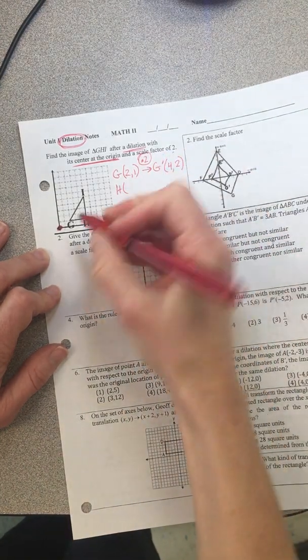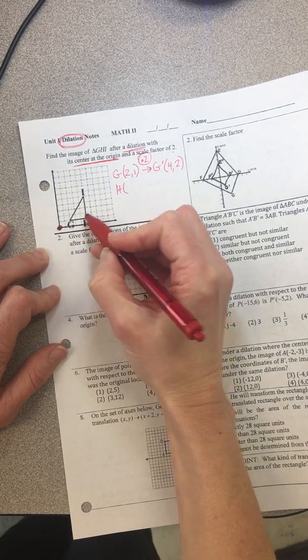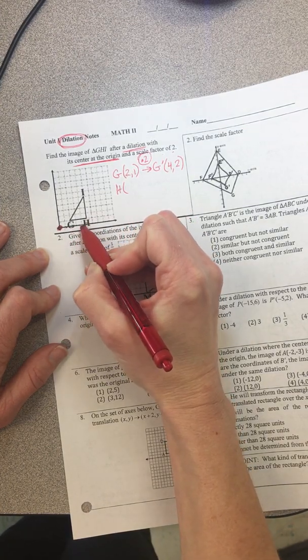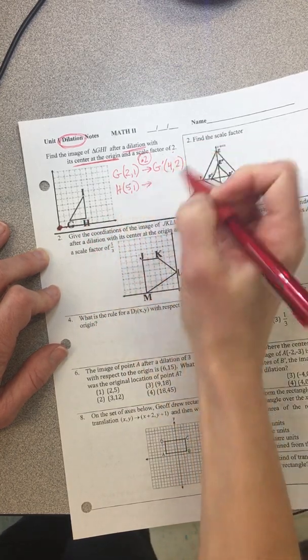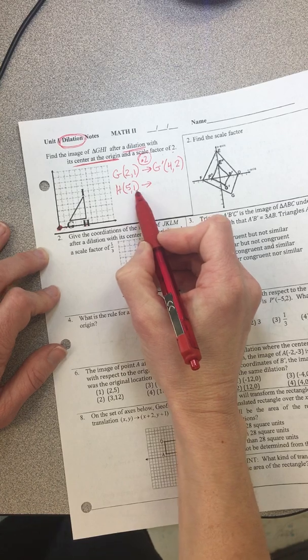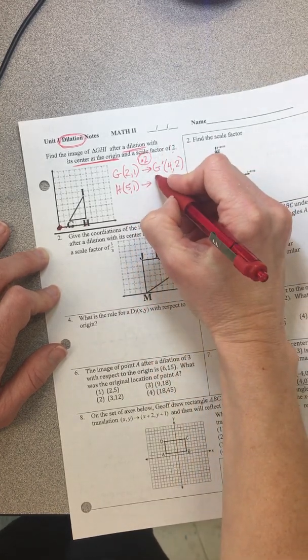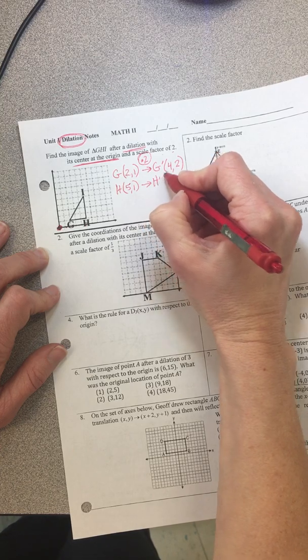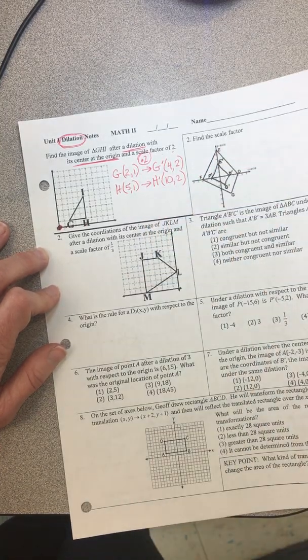What are the coordinates of H? 4, 1. I think it's 5, 1. Okay, 5, 1. And what do you have to do with those coordinates? You have to multiply them by 2. So H prime would be what? 10, 2.